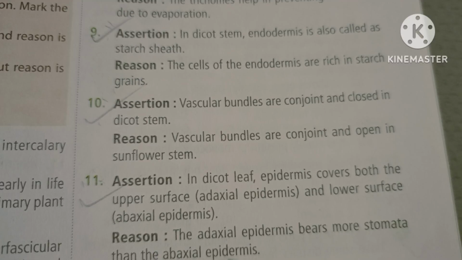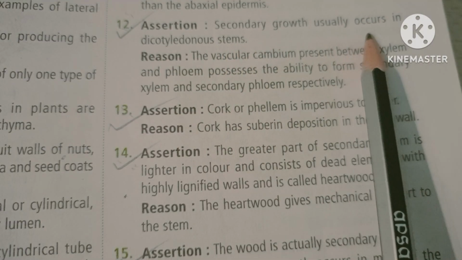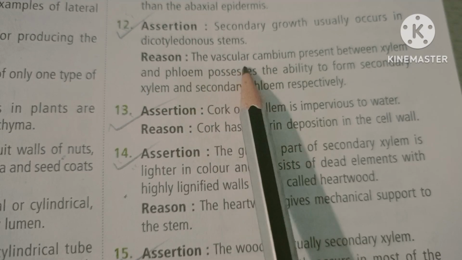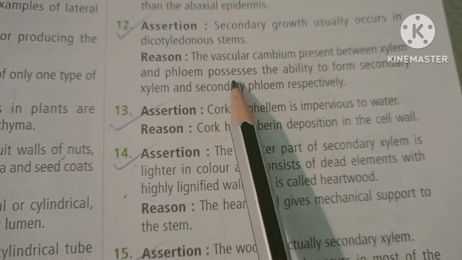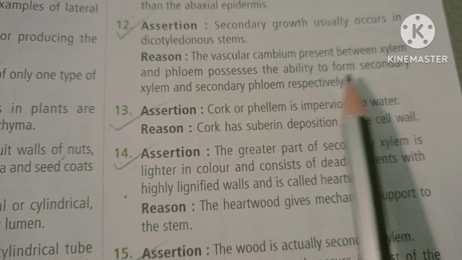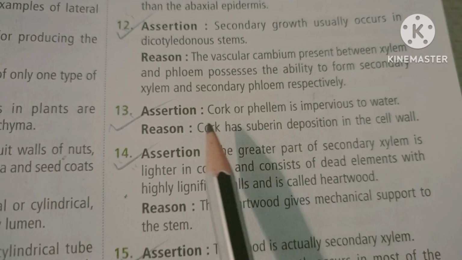Reason: The adaxial epidermis bears more stomata than the abaxial epidermis. Assertion: Secondary growth usually occurs in dicotyledonous stems. Reason: The vascular cambium present between xylem and phloem possesses the ability to form secondary xylem and secondary phloem respectively.